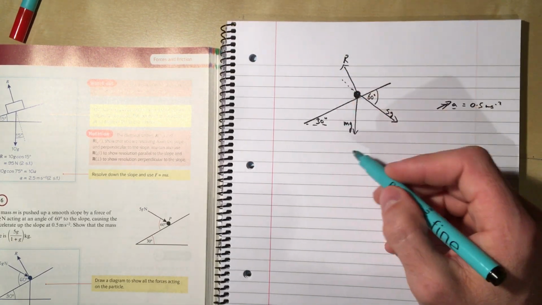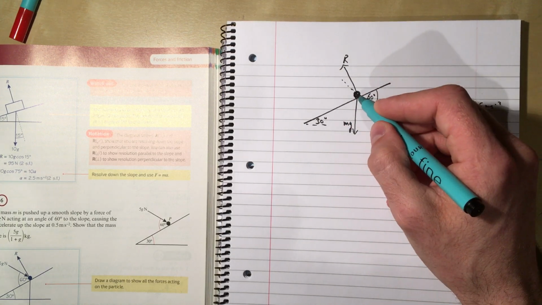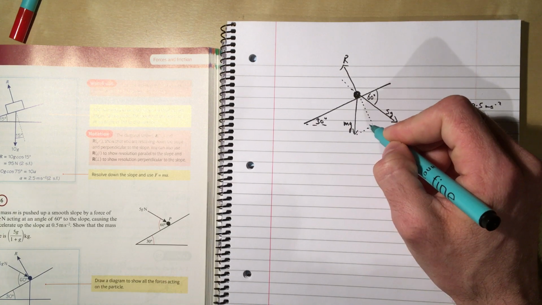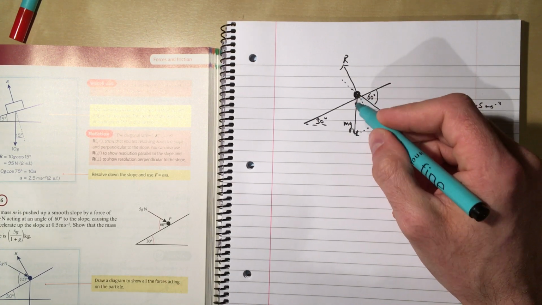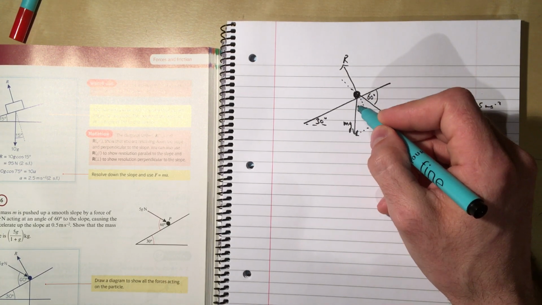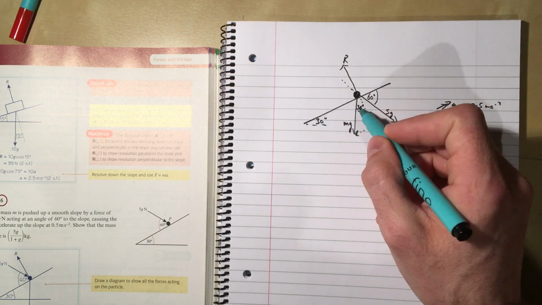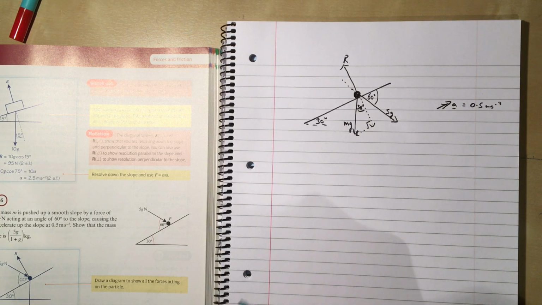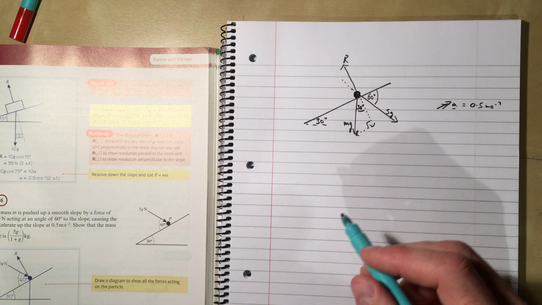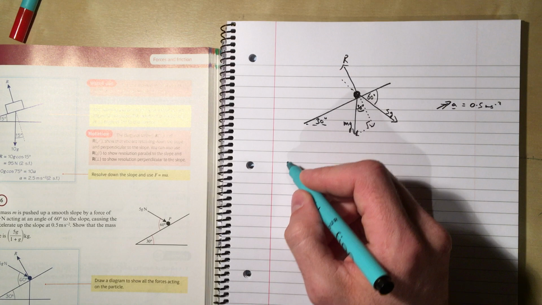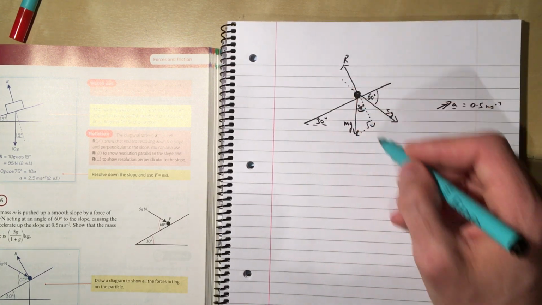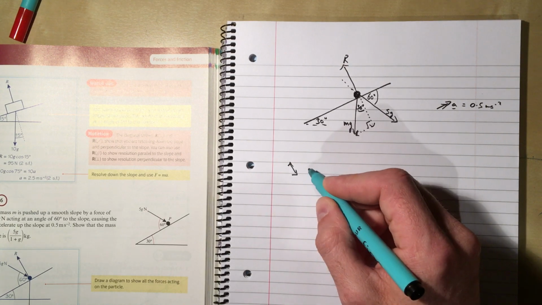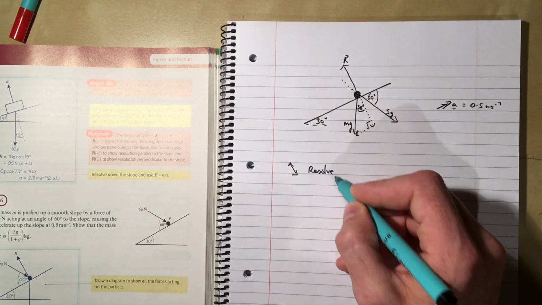mg acting downwards, R acting outwards. Those are the two forces that we put in every single time. And then I'm going to put a dotted line in here and in here to represent the two components of this mg force here. And I'm going to go straight for that angle there, is that angle there, so that's 30 degrees, and there's a 90-degree angle there. So what do we have now? Well, this is not accelerating in this direction. So in this direction, we're going to resolve forces.